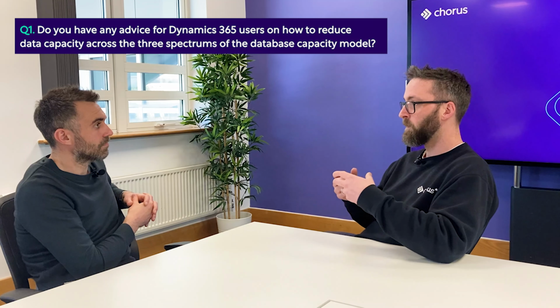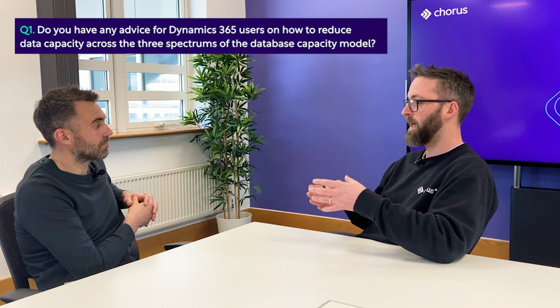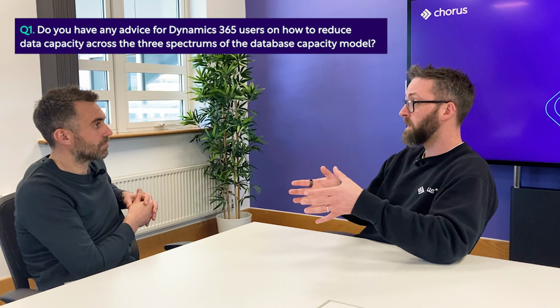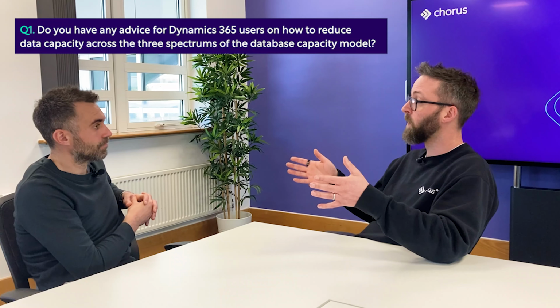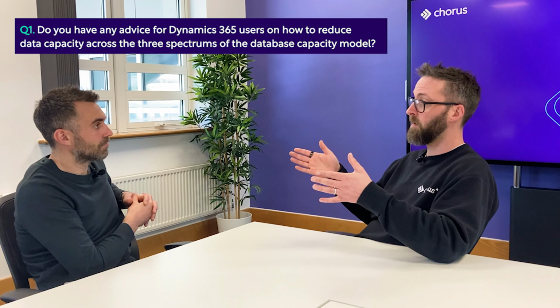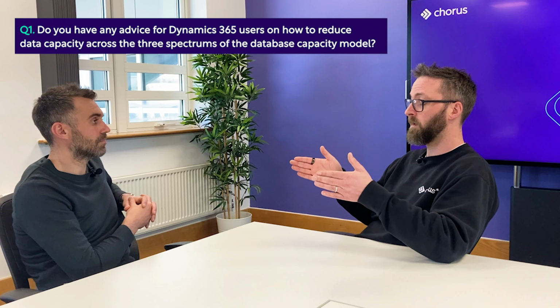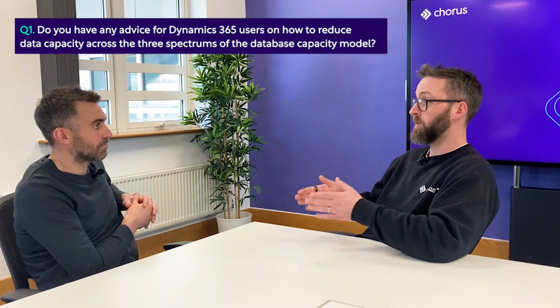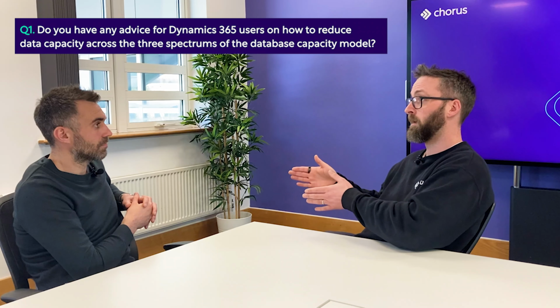But ultimately, what you do need to remember is that you're in a system which is going to grow. It's always going to grow. And so you either have to treat the problem by chopping data off and losing it, or you have to treat the problem by buying more storage.